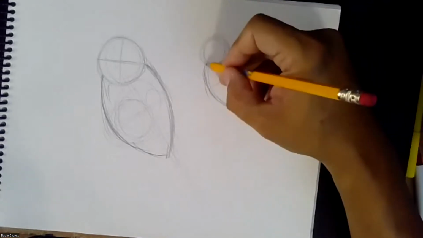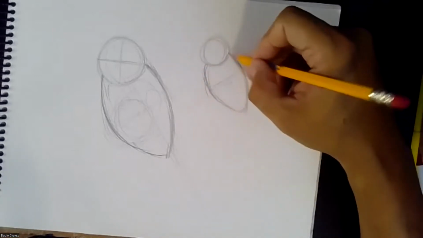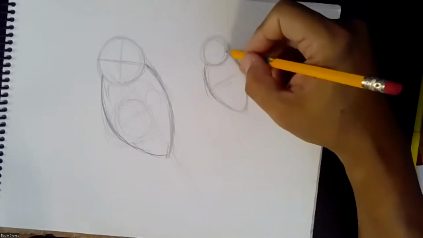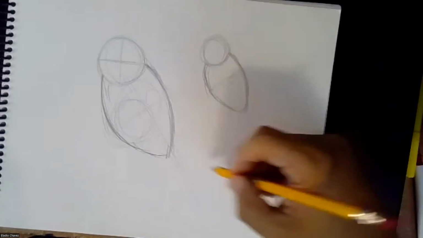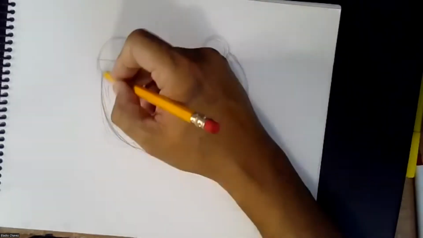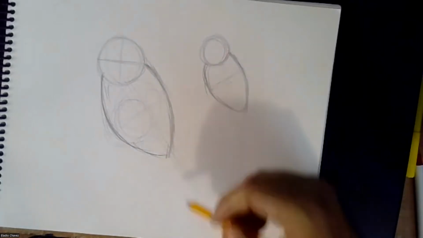So this is ratios. You're looking at the ratio, how wide something is compared to how long it is. And proportions is how big something is compared to something else. So we're seeing how big the head is compared to the body. So you should have something like that. I drew it twice. All right, now we're going to add the tail.